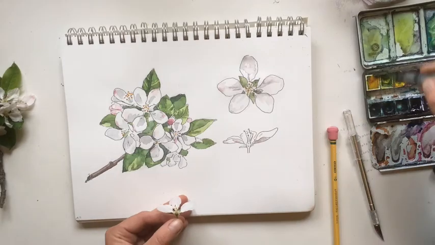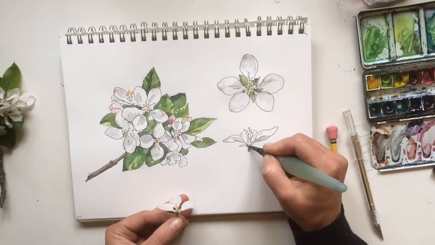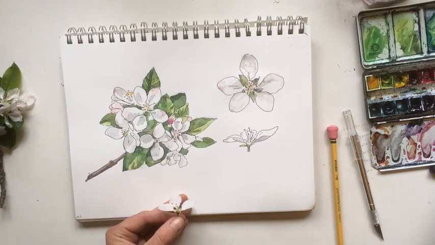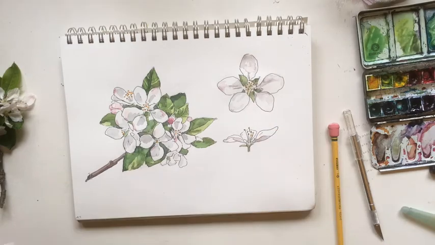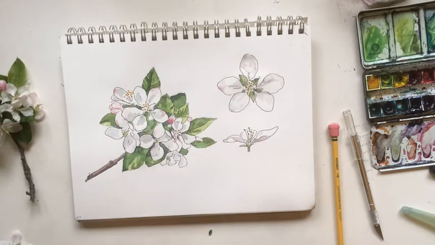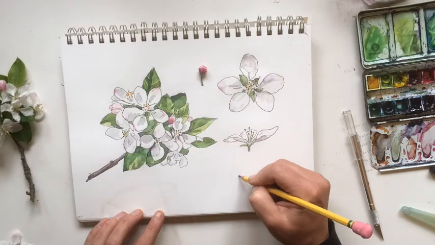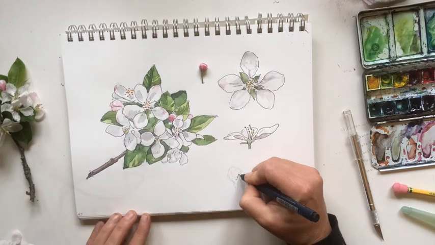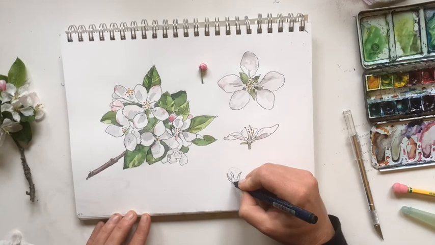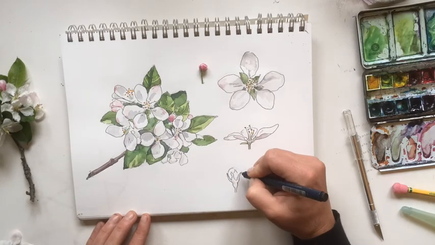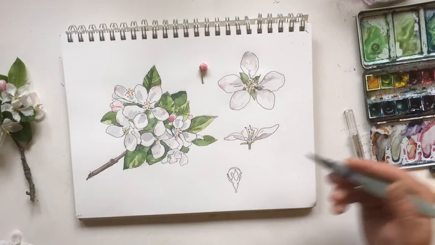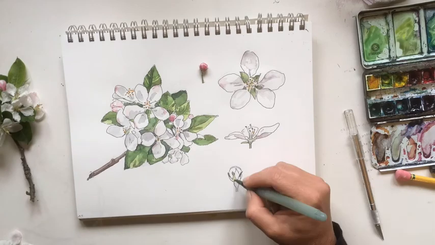After I do the longitudinal view, I like to sometimes pull out some of the anthers or stamens and draw those even closer. For this one, after I finished this, I was interested in showing the way that the buds develop, so I found the youngest tight pink bud and drew that one. Here's a sepal, and I added the pink in the shadows.